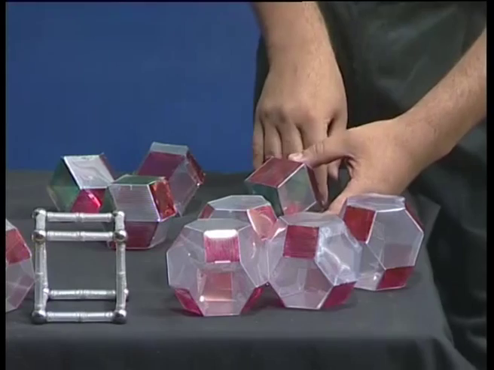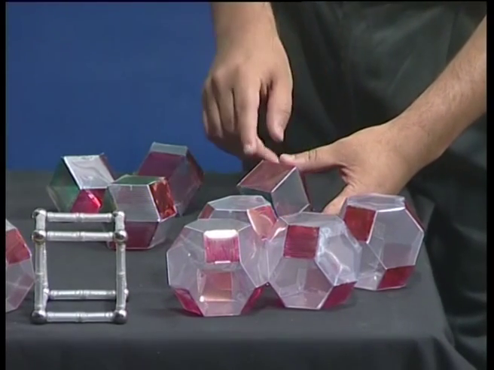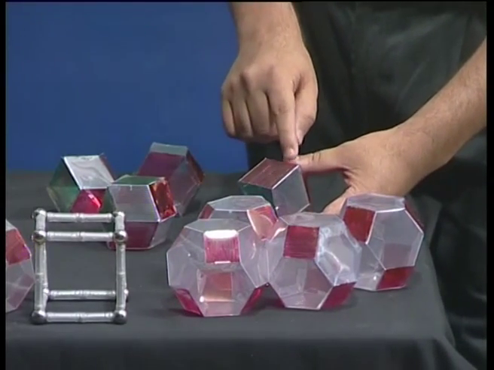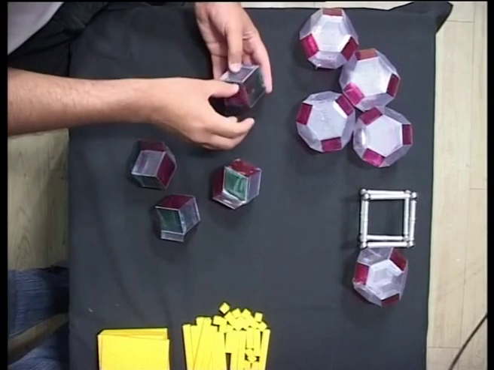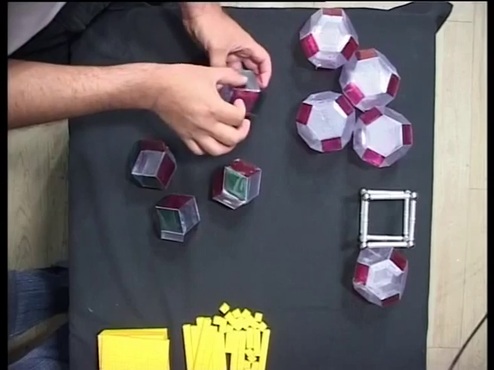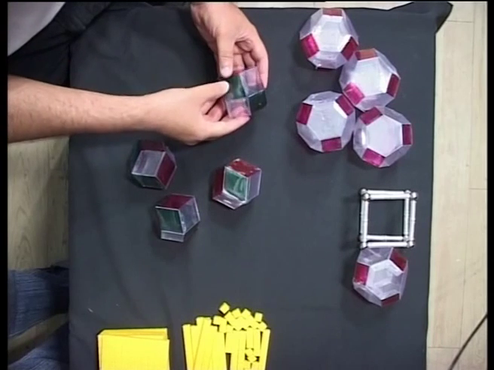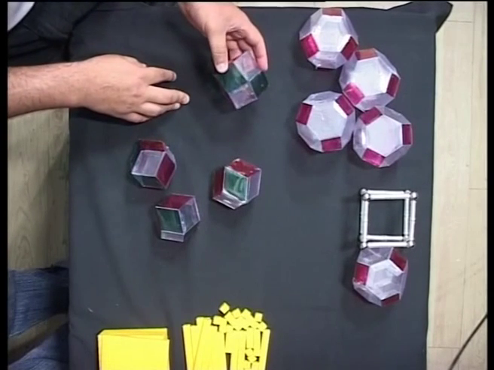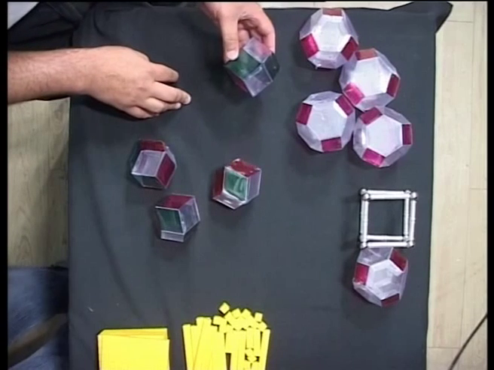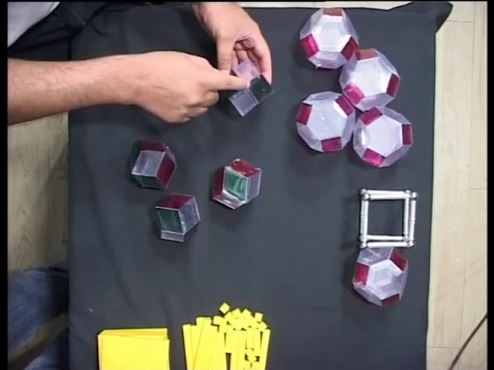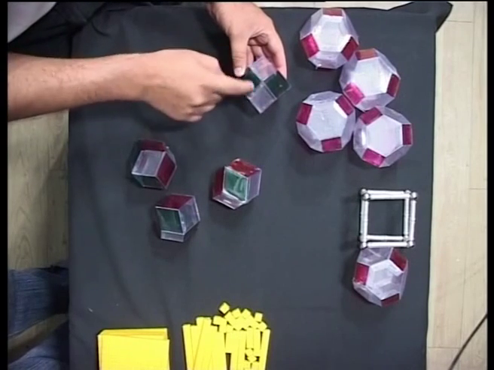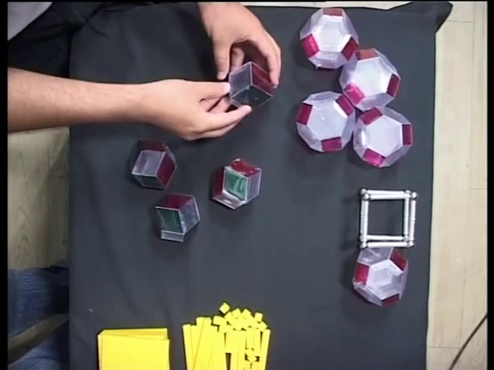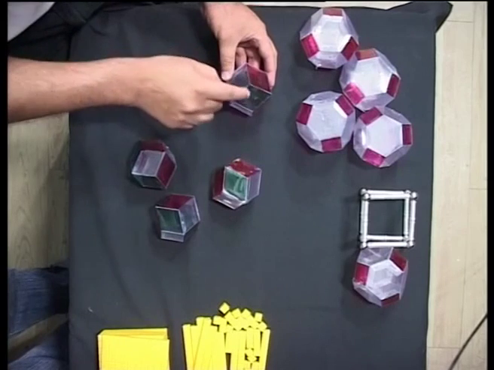Now let us look at the edges of this solid. The edges are all identical because they are between 2 rhombi. So you can see this is an edge between 2 rhombi, and this is the edge between these 2 rhombi. If I look at the vertices of this solid, you will notice that there are 2 kinds of vertices. One which has 4 rhombi sitting around it, and those vertices which have only 3 sitting around them.